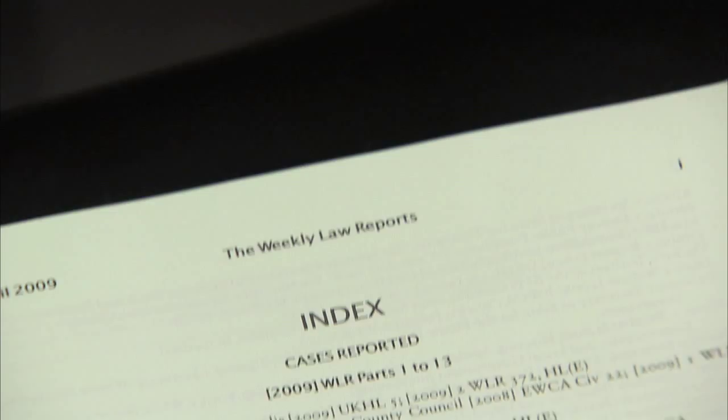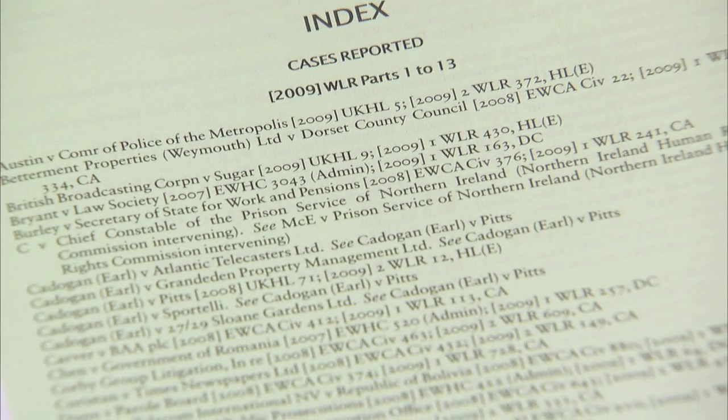To see if a yet more recent case has been reported, I go to the cumulative index of the latest edition of the weekly law reports. The latest index is at the front.